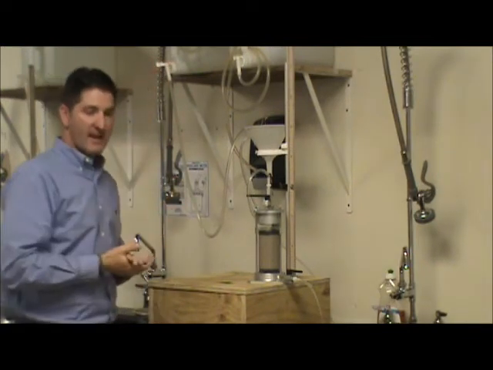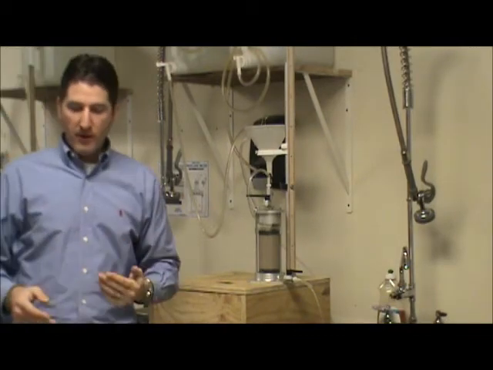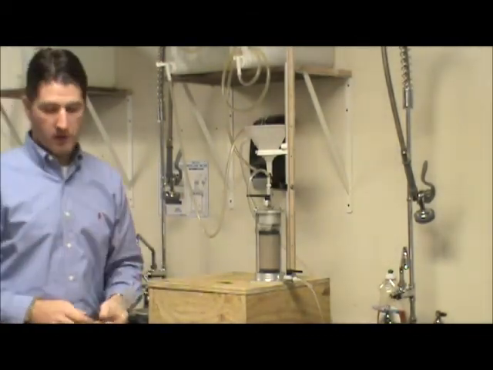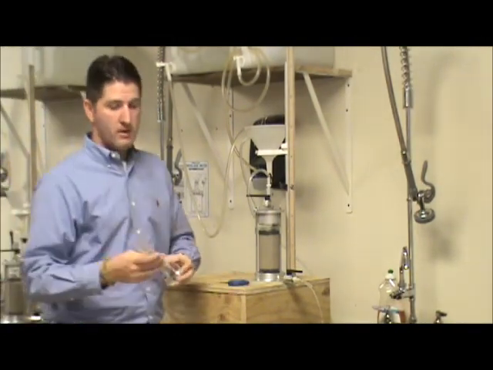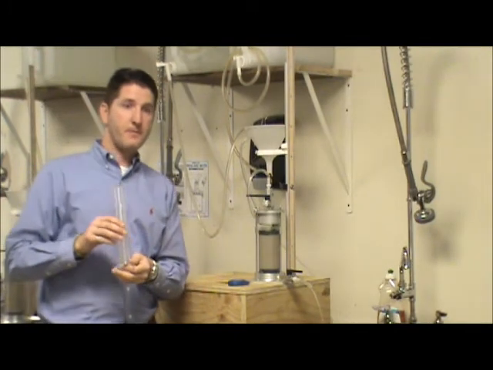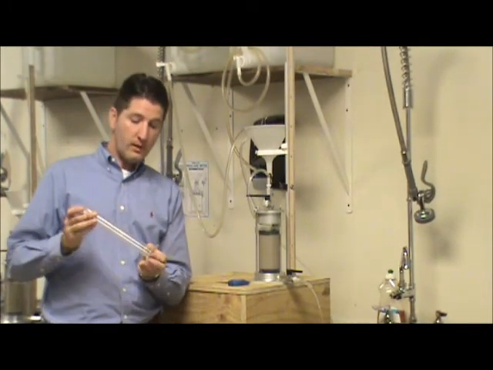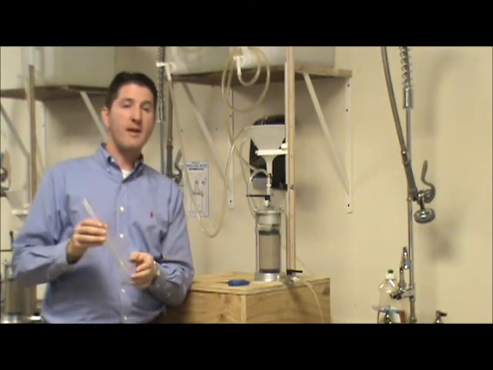When we've got that at a constant rate, now we can actually record the volume of water and the time it takes to collect a volume of water. You should have a graduated cylinder at your station. The intent is for you to capture a volume of water.